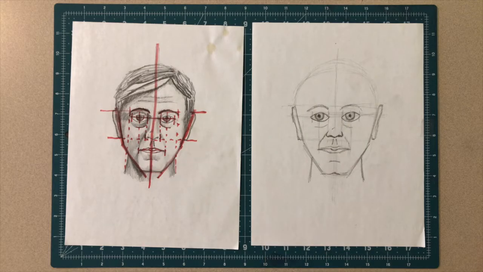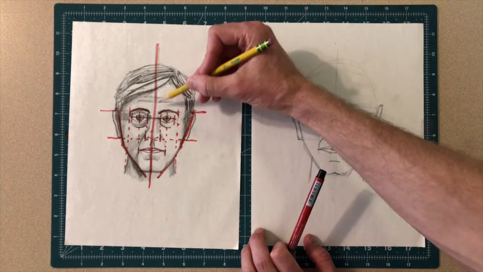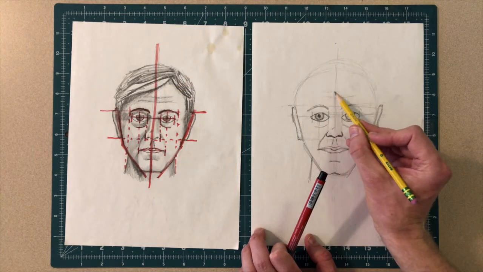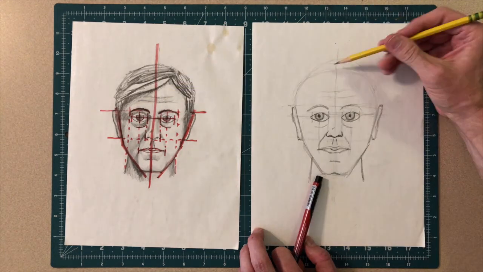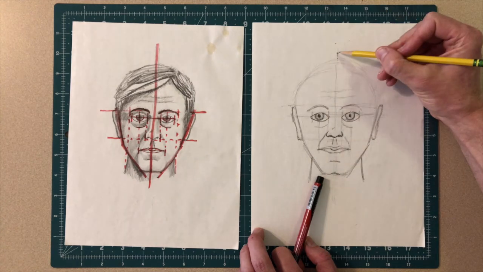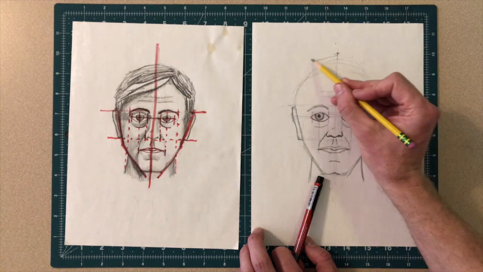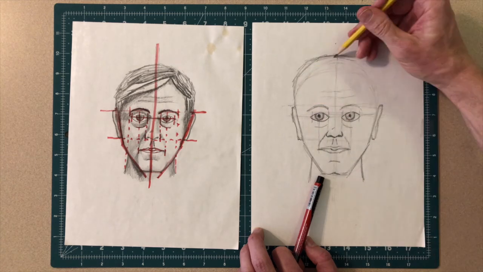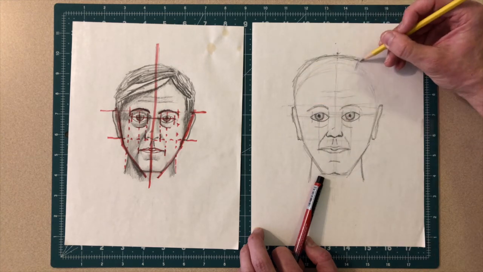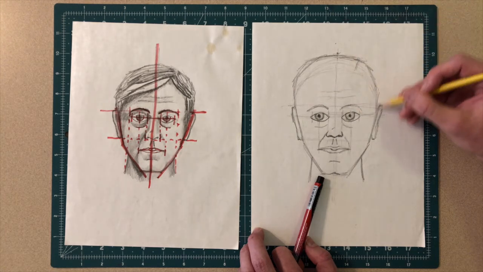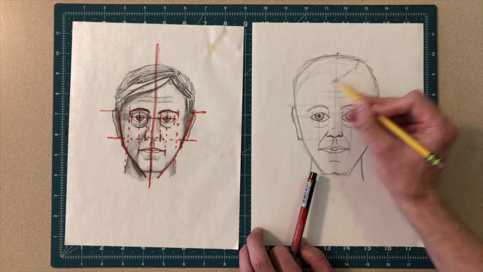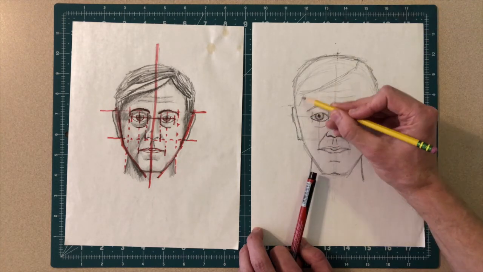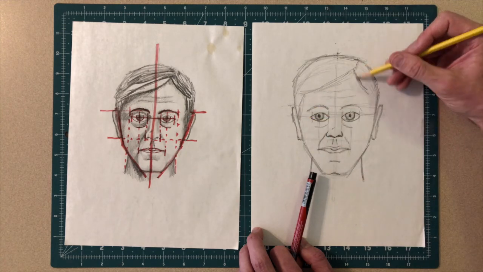Oftentimes we tend to draw the ears a bit too small, but we have to remember they're covered up with hair, and as we draw in the hairline, they'll blend in a bit more with the face. So now I'm starting to construct the top of the head and the hairline itself. This shape is going to vary obviously by hairstyle and might be one of the more difficult ones to start at first.